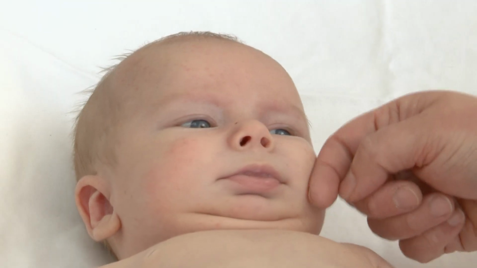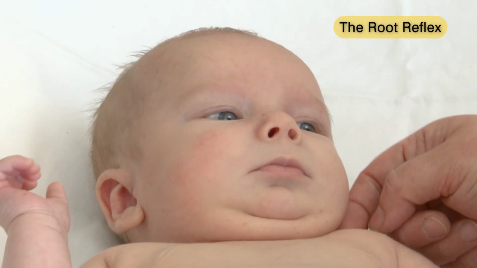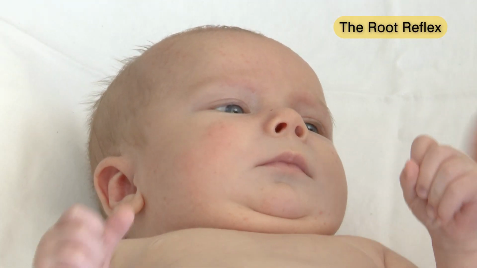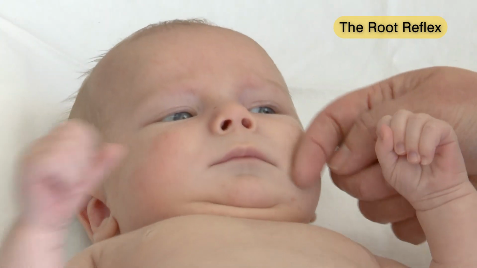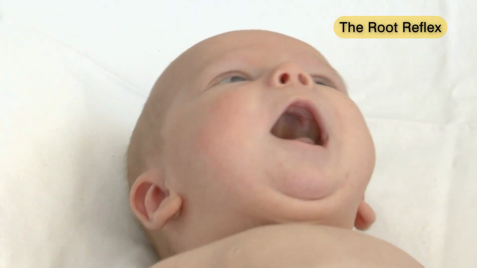The root reflex is performed by stroking the baby's cheek. Depending on the state of arousal and when the baby was last fed, the baby may not elicit this reflex.